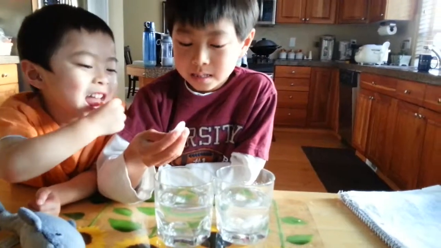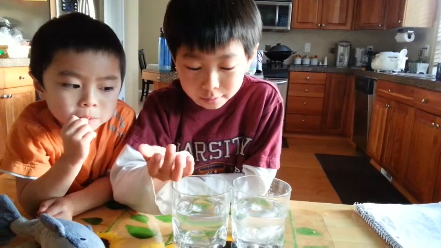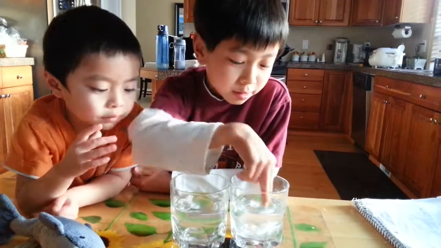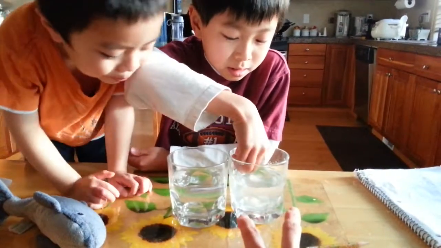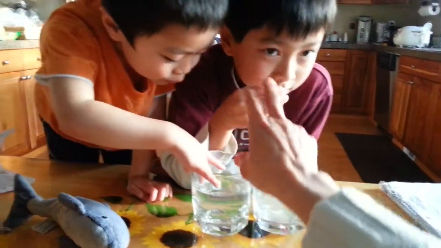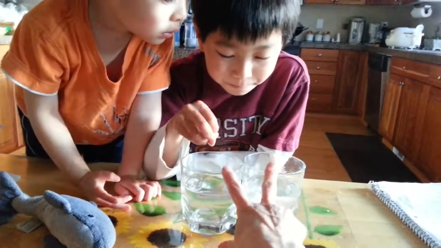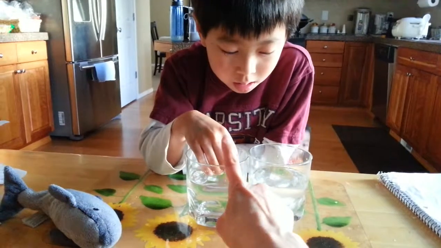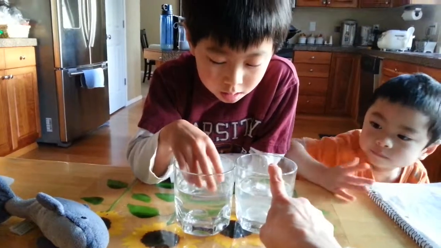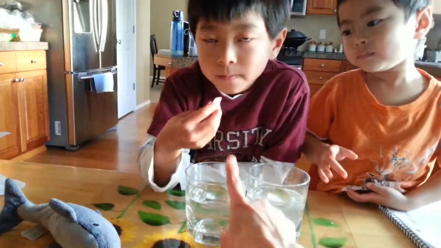Okay, so what did you learn from here, Ethan? I learned that ice only floats on water. Alcohol, it will sink. Really? Now listen, Ethan, in this experiment we are dealing with only two liquids, water and alcohol, the rubbing alcohol. So you think that ice will float on water?